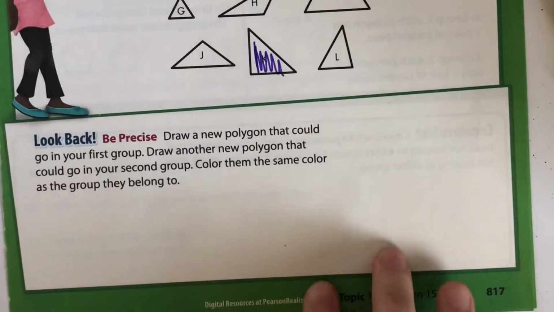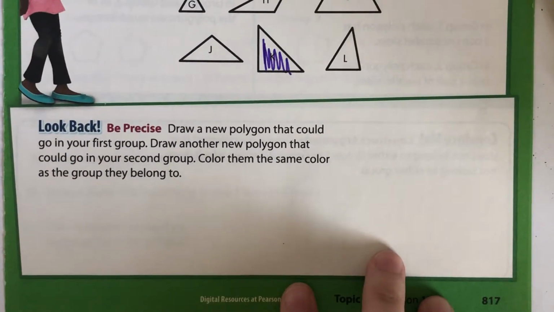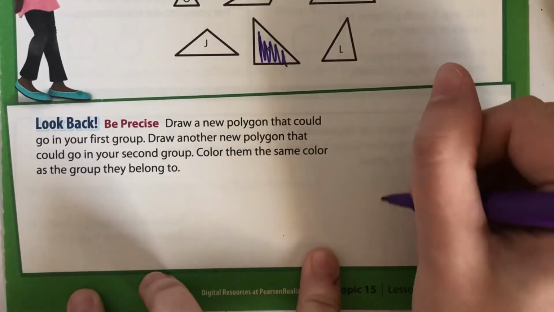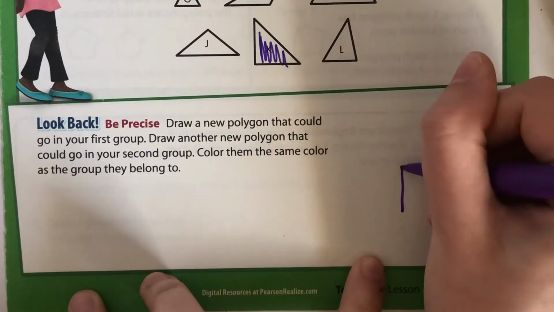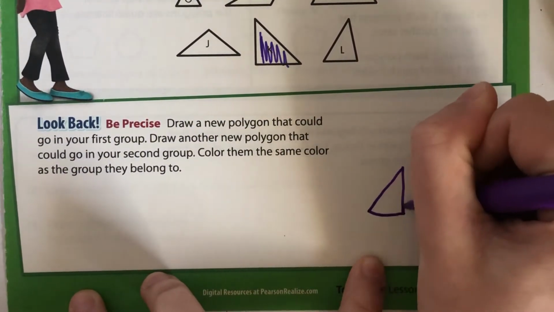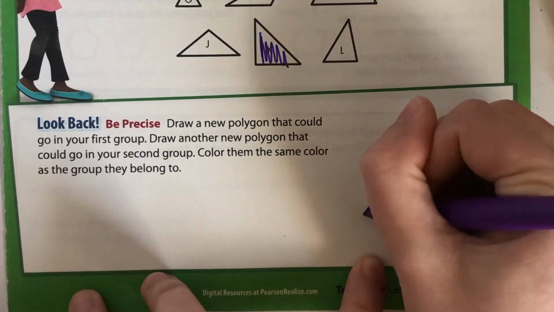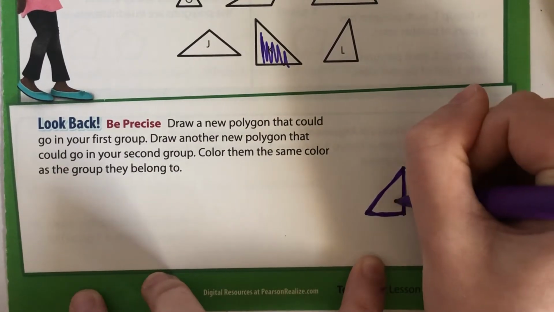Probably not. So draw a new polygon that could go in your first group. Draw another new polygon that could go in your second group, and color them the same color as the group they belong to. So if I could draw this, and it would go into my group that has right angles.